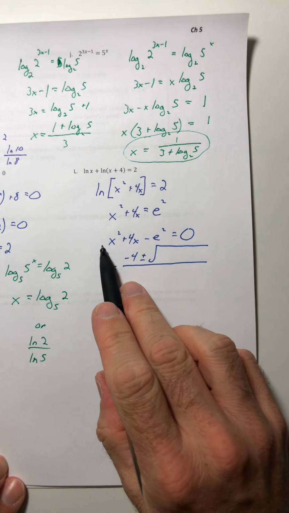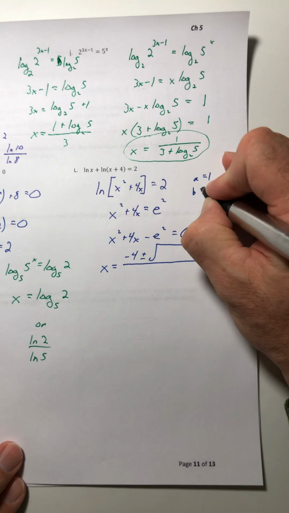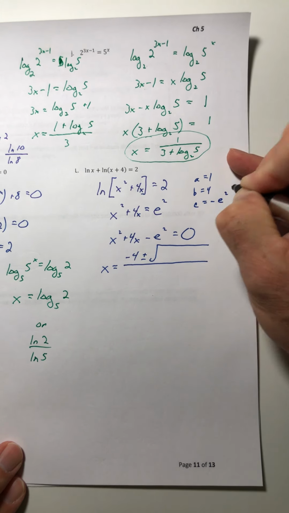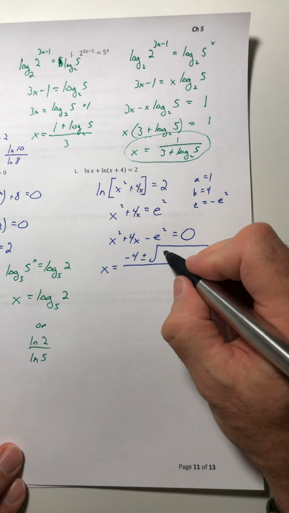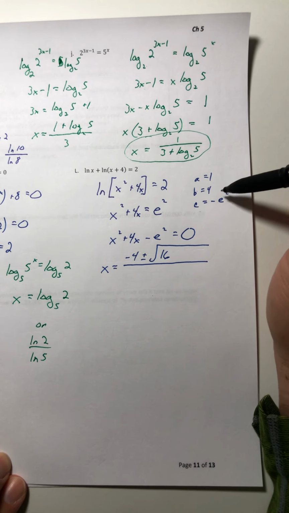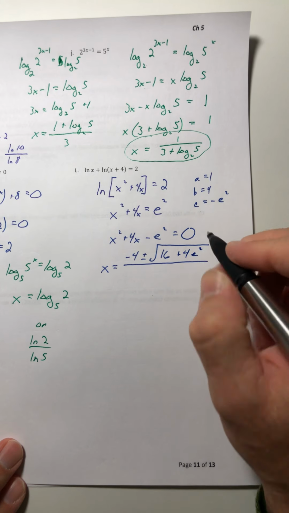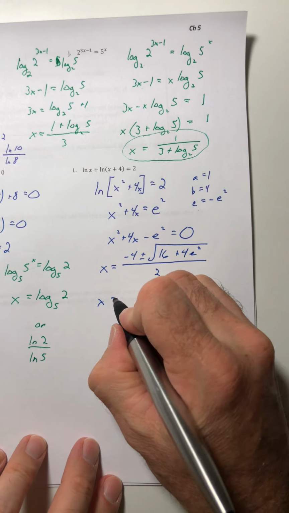Okay, so the a value is 1, b is 4, and c, even though it's weird, is going to be a negative e squared. So there's your a, b, and c. So b squared would be 16 minus 4 times a times c. So that's going to be a plus 4e squared all over 2a, or just 2. So let's simplify that down.